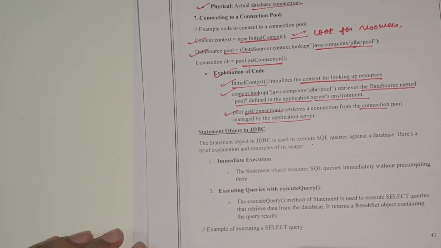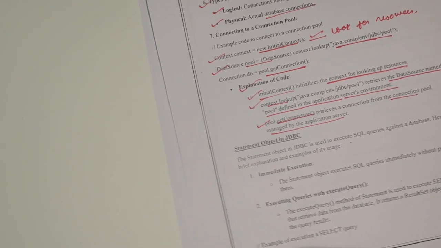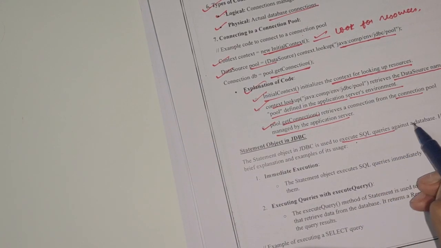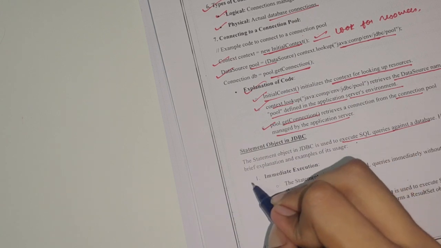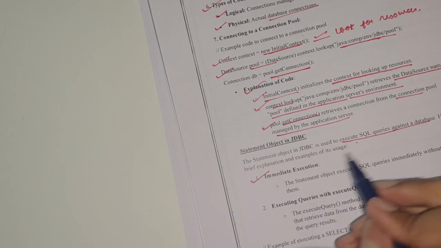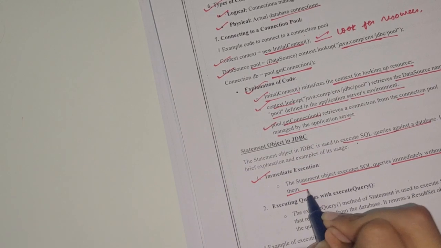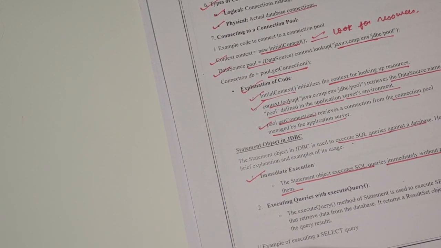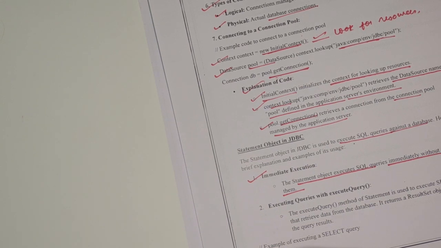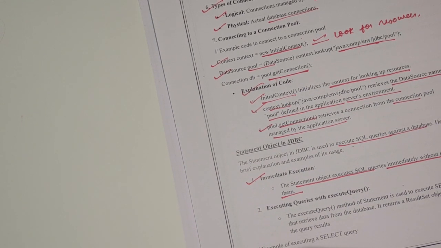Next we have the Statement object in JDBC. The Statement object in JDBC is used to execute SQL queries against a database. Now, first is the immediate execution. The Statement object executes SQL queries immediately without precompiling them. That means if you are passing a Statement object, it will execute without even precompiling the query.